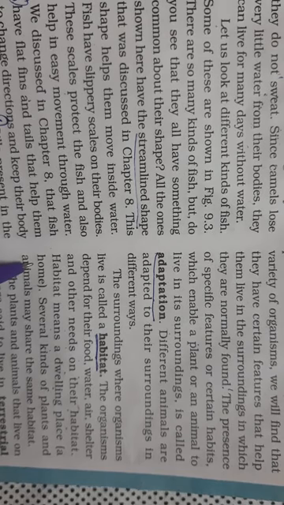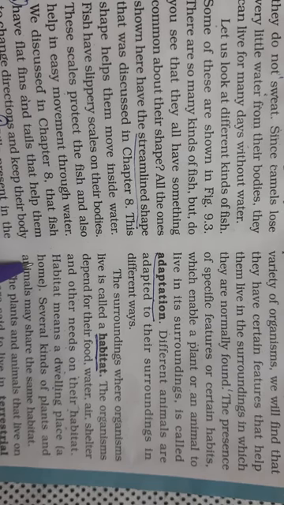I hope, children, that this much is clear to all of you. Please read this part which I have taught you, and learn the features of both the camel as well as the fish. Clear children? Thank you.